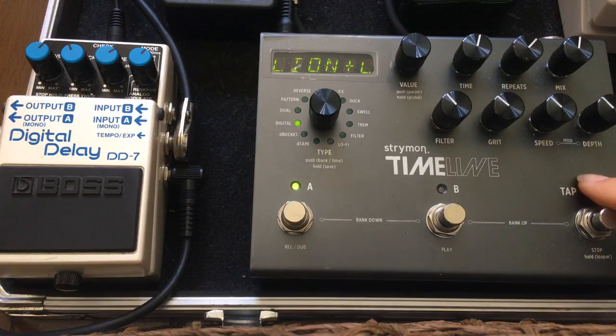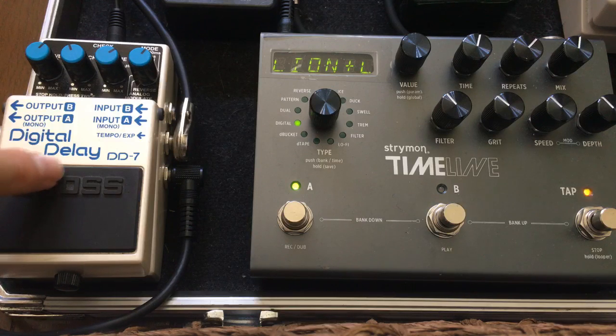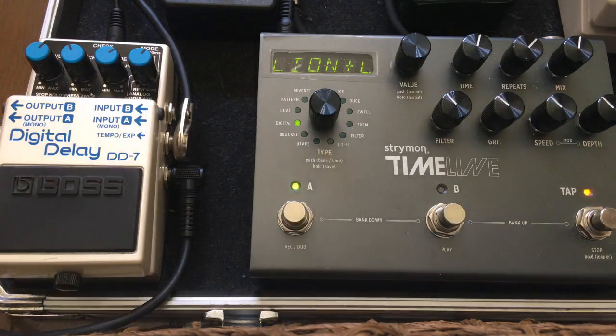Today I've got my timeline and you can actually see the tempo there. I'm also going to show you a little bit on the DD7, for those of you who might have just a simple delay like that, how you can get these sounds on those smaller units as well. Okay, so Lion and the Lamb, let's look at the dotted eighth delay. This song is in the key of B.